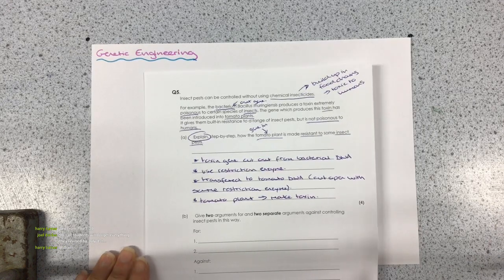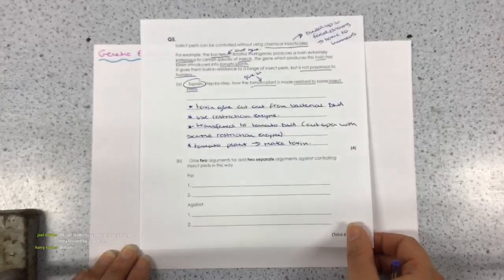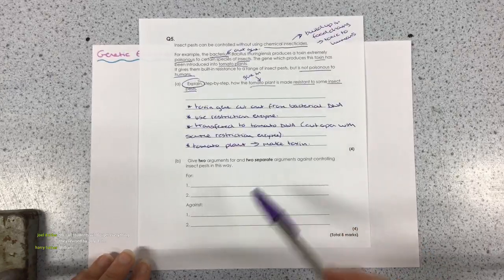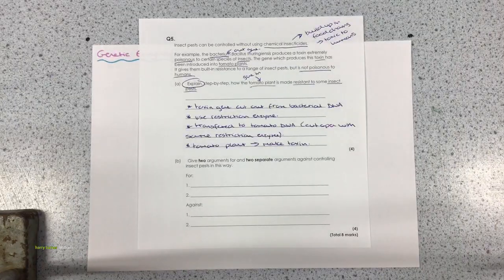I'm going to leave you with this little question, just whilst Miss prepares to take over from me. Two arguments for and two arguments against controlling insect pests. These are the arguments for and against using genetic engineering. Okay, I'm not going to answer these. I'm going to leave and go over to Miss Froggett, who's going to take over and look at Spec 7.